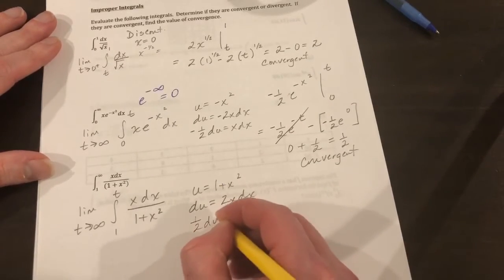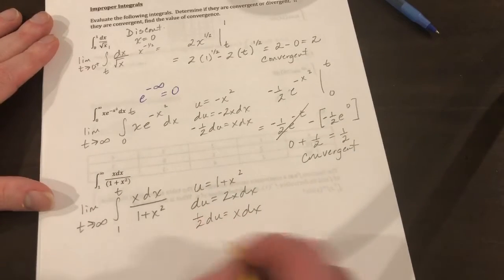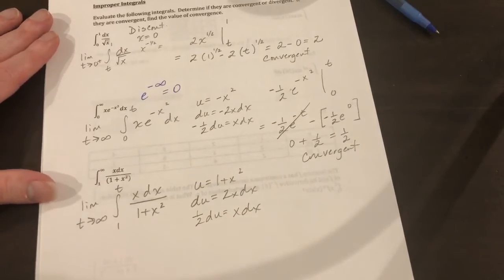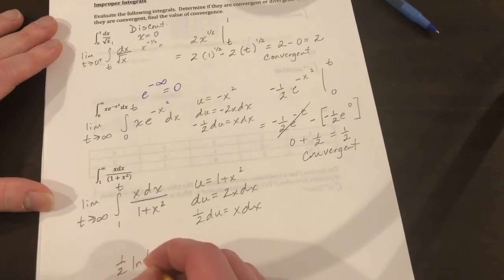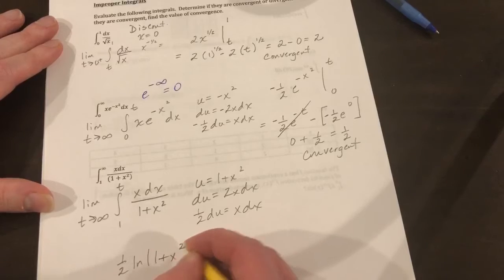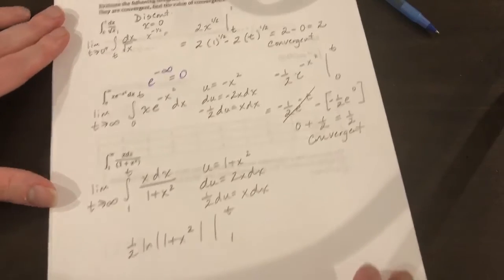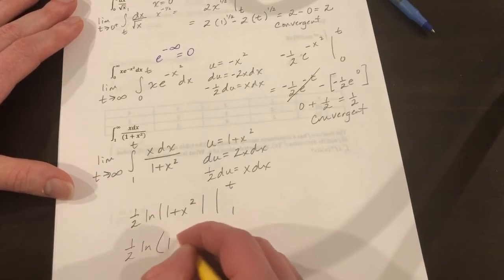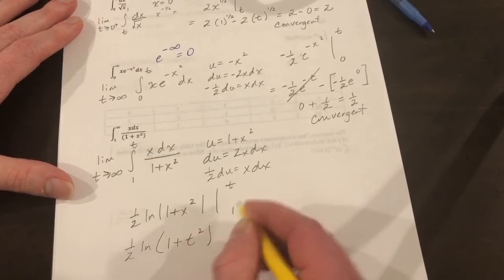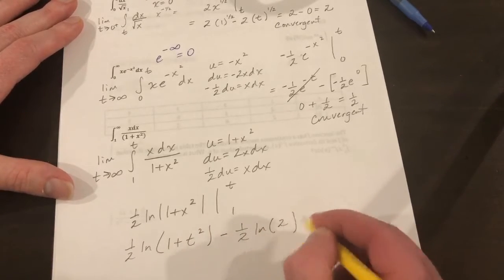So 1/2 du is equal to x dx. So this will integrate to a natural log because you got du over u. So it's 1/2 natural log, absolute value 1 plus x squared. And we're going from 1 to t. So 1/2 natural log of 1 plus t squared minus 1/2 natural log of 2.